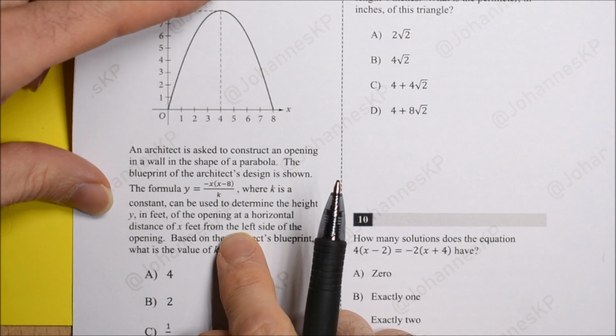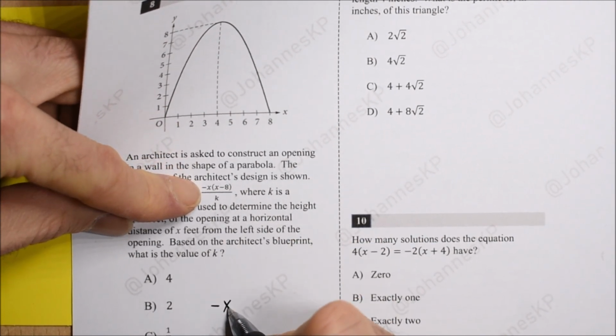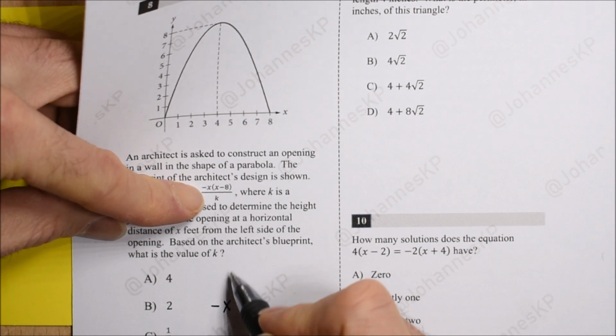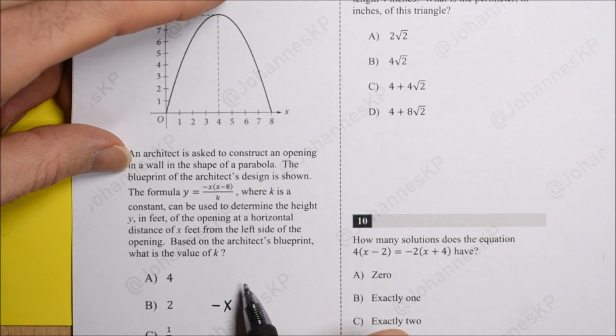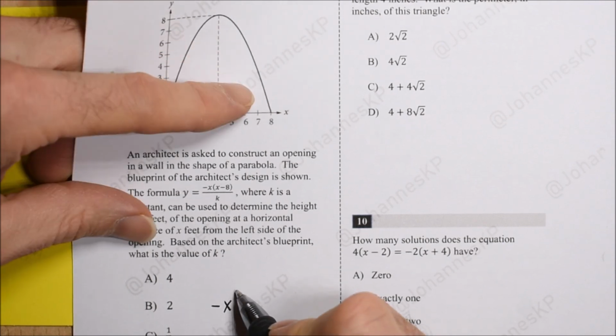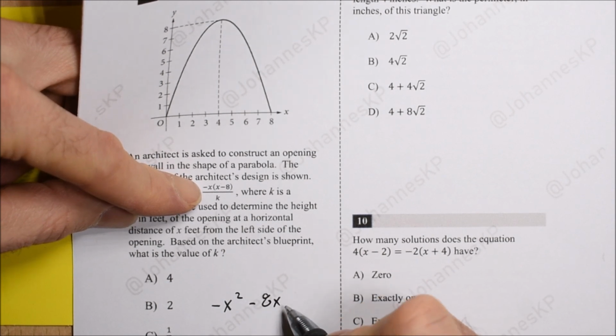Yeah, I have no idea. But anyway, so we got -x, so we're just going to do that's -x. Oh, that's bizarre. Yeah, -x squared. -x squared minus 8x.